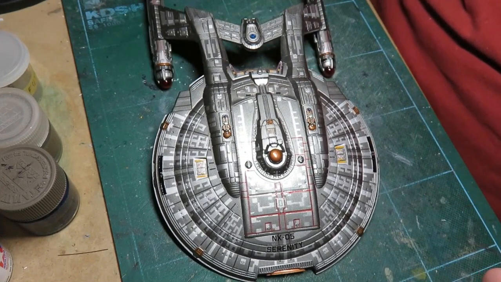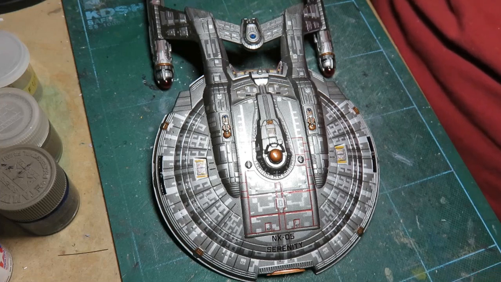Go check it out if you like. Polar Lights makes other Star Trek kits that are also really great. I can't wait for the Romulan Bird of Prey to come out. That one looks like a lot of fun.